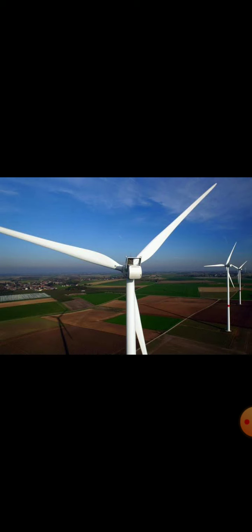The kinetic energy of the wind will be used, and when the wind blows, the blades of the windmill will rotate. As the blades rotate, it will help to turn the turbine of the electric generator, and the generator will produce electricity.